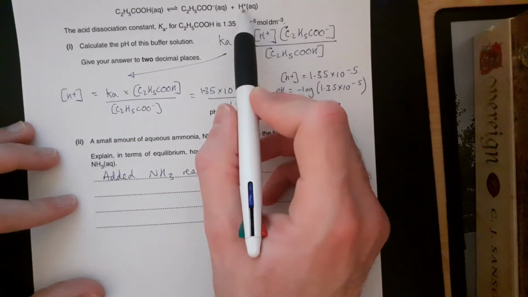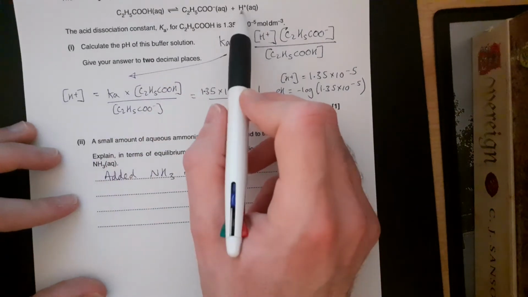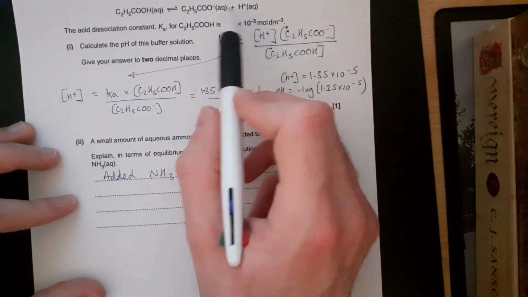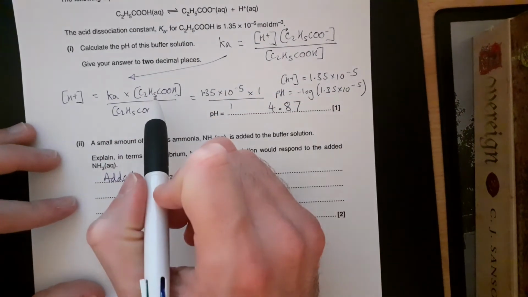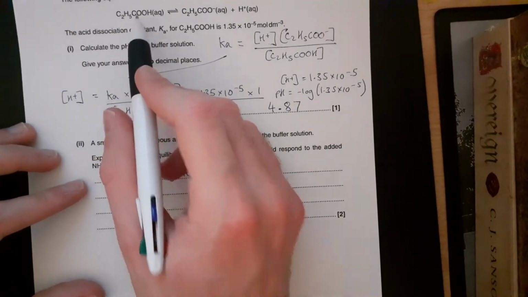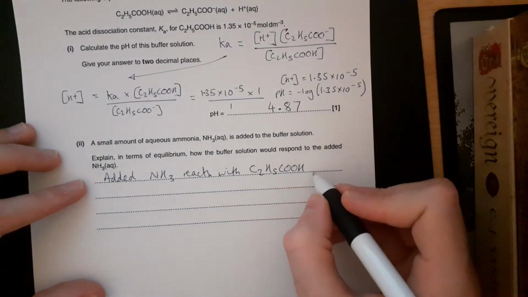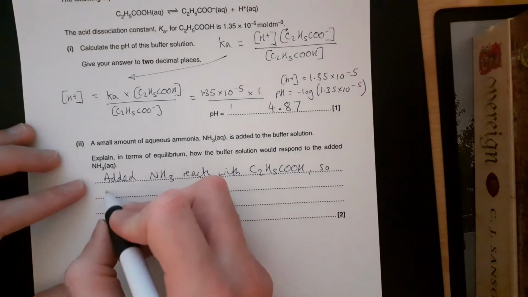We could argue it's going to react here. You could do it that way. I'm going to go for this one, but you could say that it reacts with the H plus and then more propanoic acid dissociates. That would also be fine. I'm going to say the ammonia reacts with the propanoic acid. So the equilibrium shifts to the right.